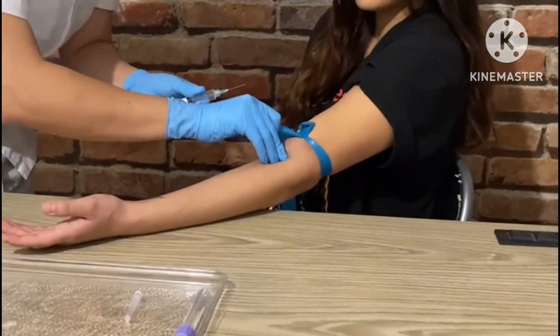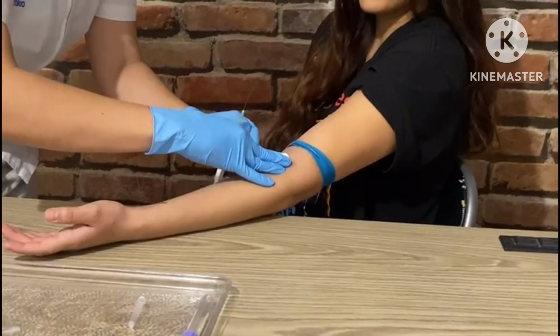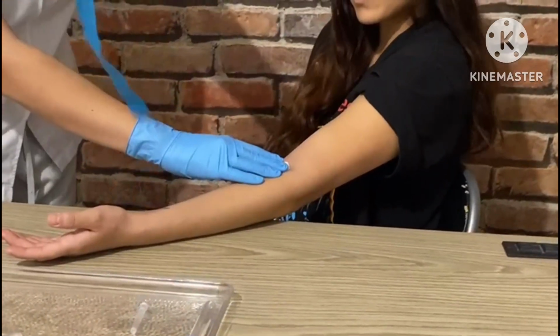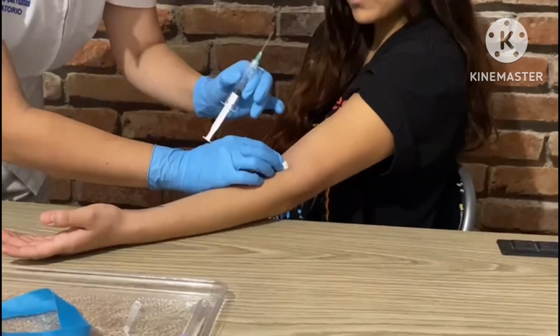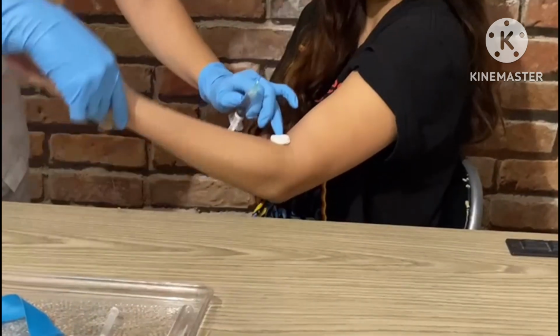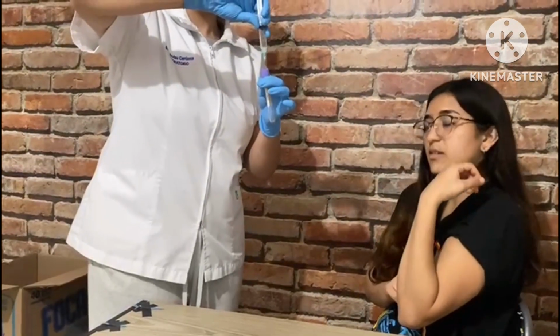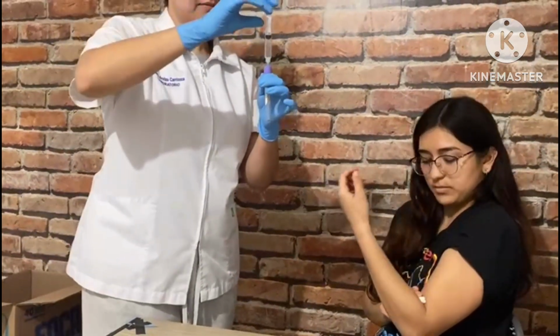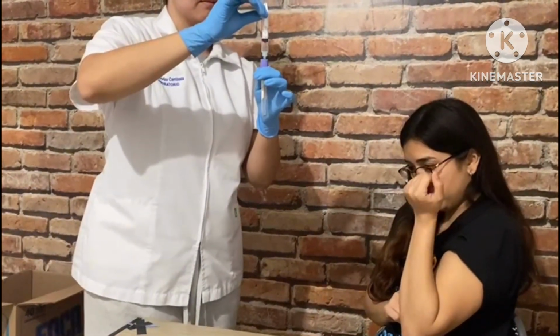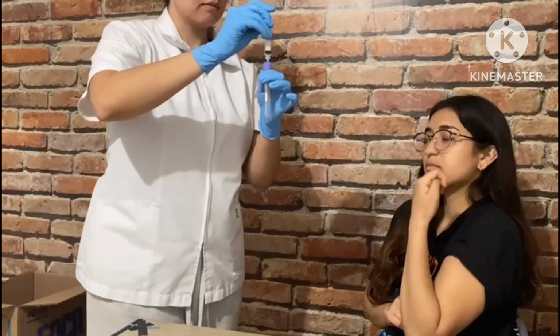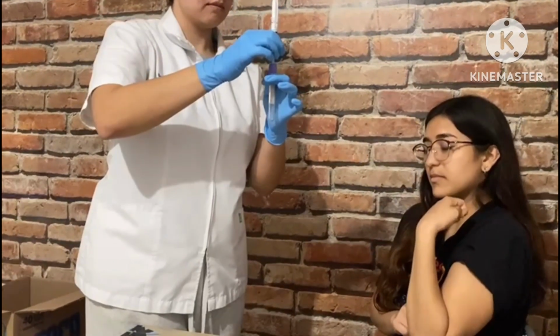After removing the needle, I immediately apply pressure to the puncture site and cover it with a bandage. I safely dispose of the needle in the sharps container, remove my gloves, and wash my hands again. This completes the blood collection procedure safely and efficiently.